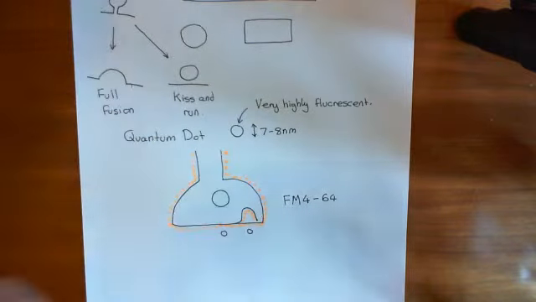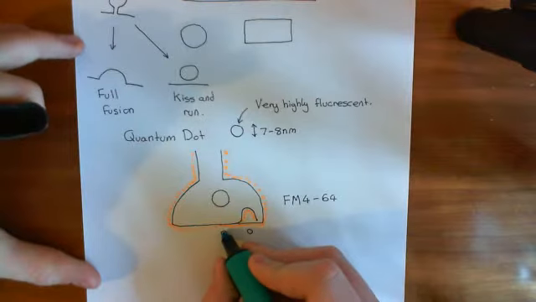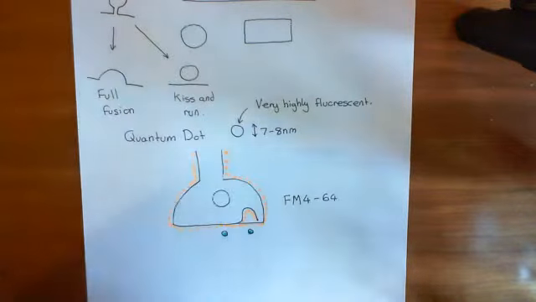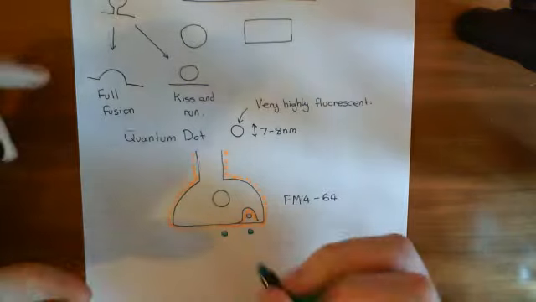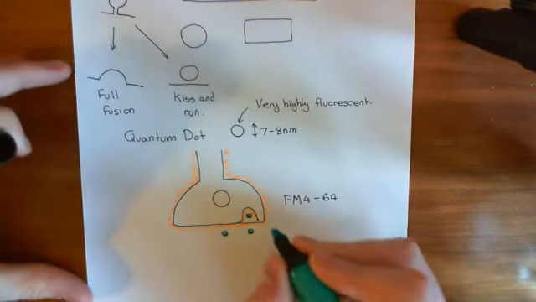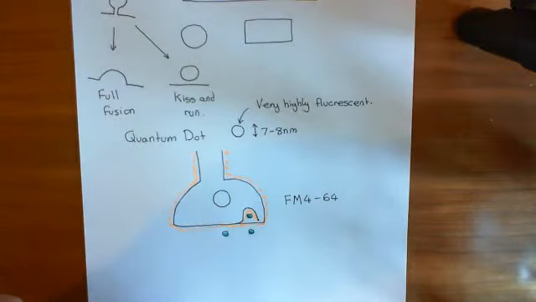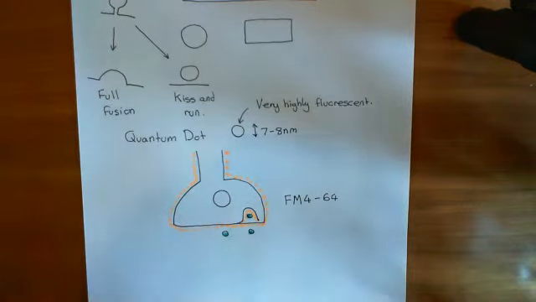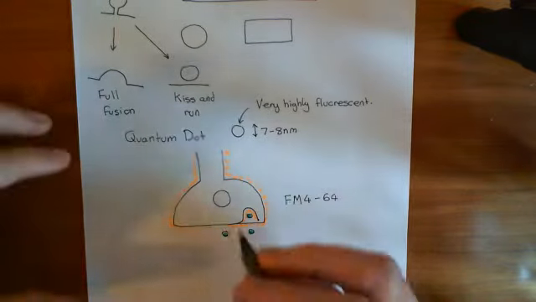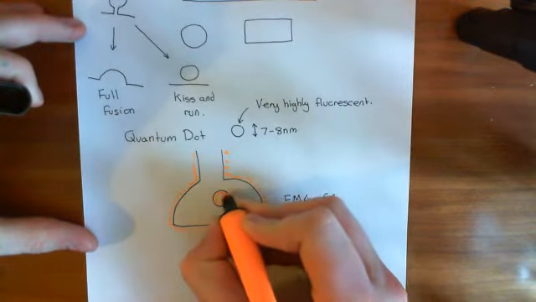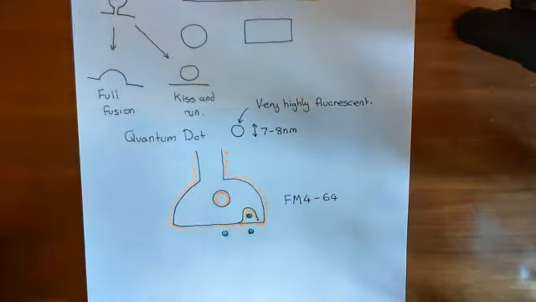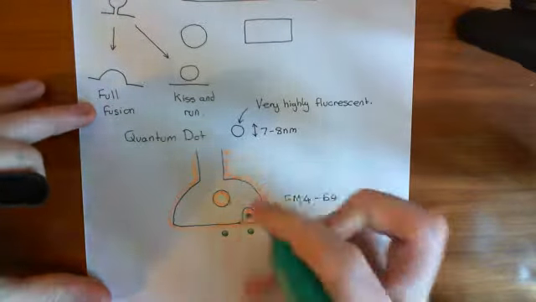Now what colour should I draw these quantum dots in? Turquoise, I think. And what's going to happen is that potentially, when you endocytose this membrane, you might just happen to get a quantum dot in you. Okay, and generally this actually does happen. Generally, when you endocytose a synaptic vesicle, they generally do capture these quantum dots. So what you're going to end up with is synaptic vesicles which are lined by this FM464, and which also have a quantum dot right at the center.